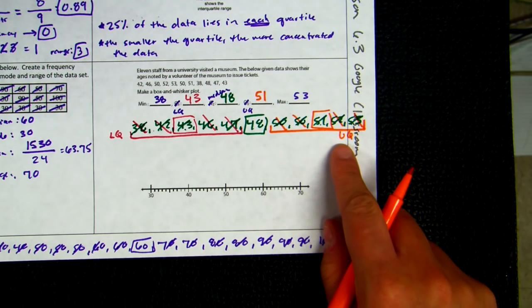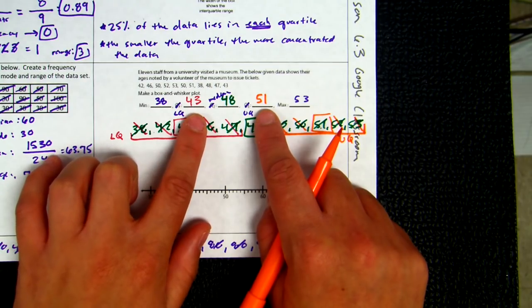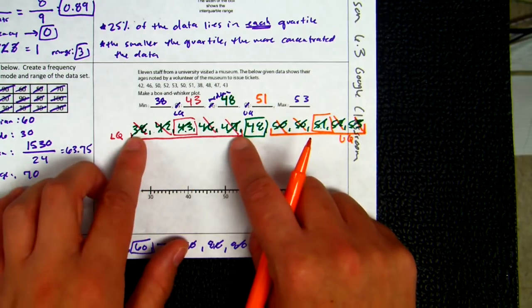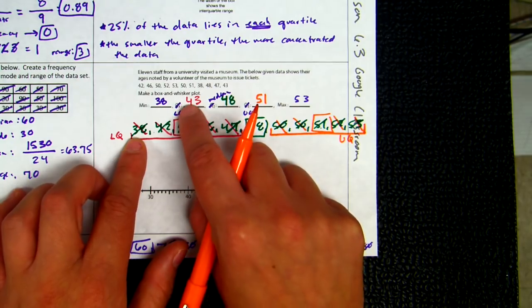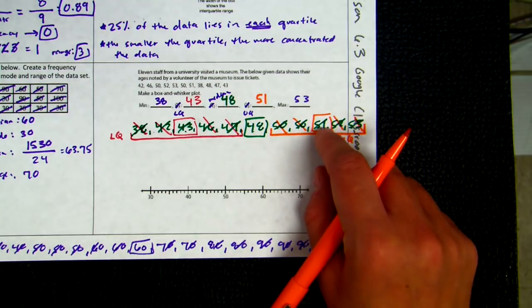Okay, so these are really the only two new calculations, and they're not necessarily new, they're just a different use of median. So you're going to take your lower values, find the median of that for your lower quartile, take your upper values, find the median of that for your upper quartile.